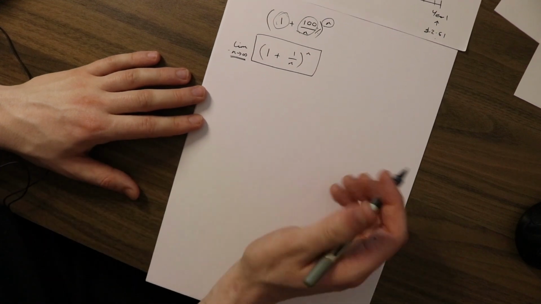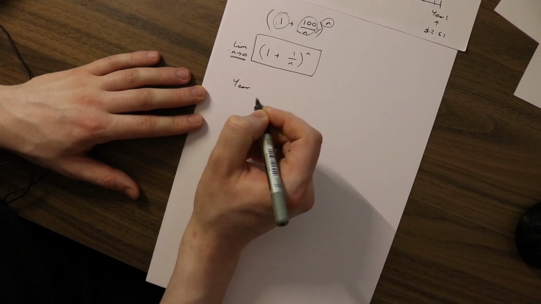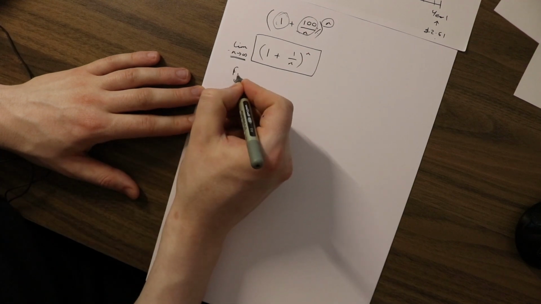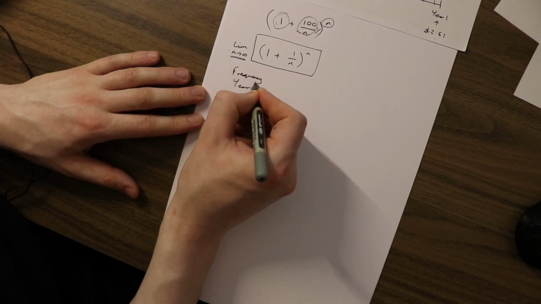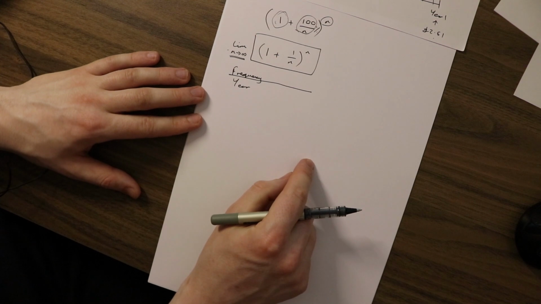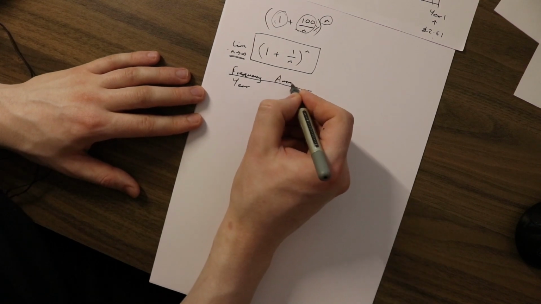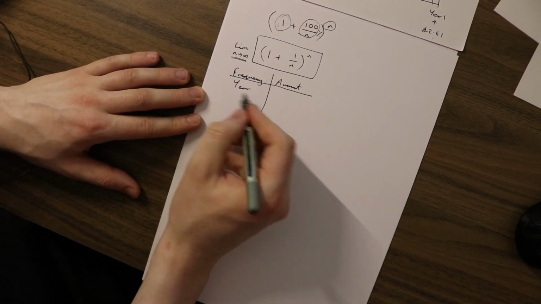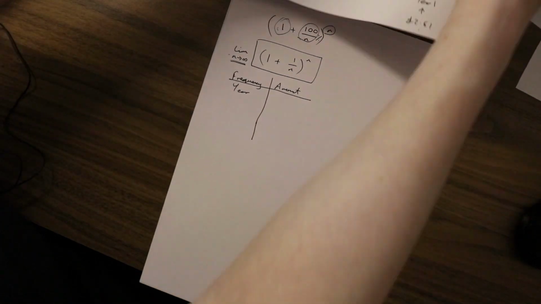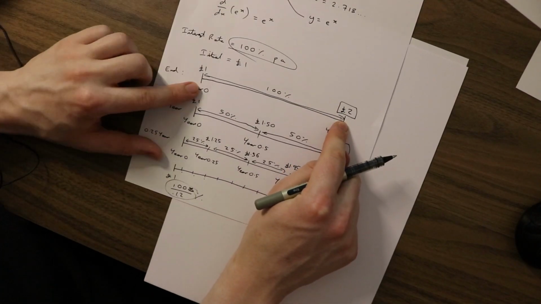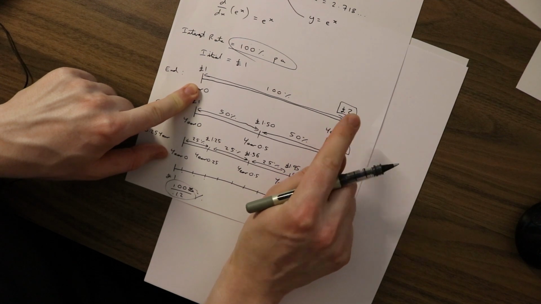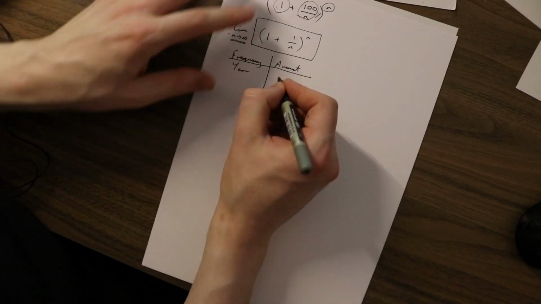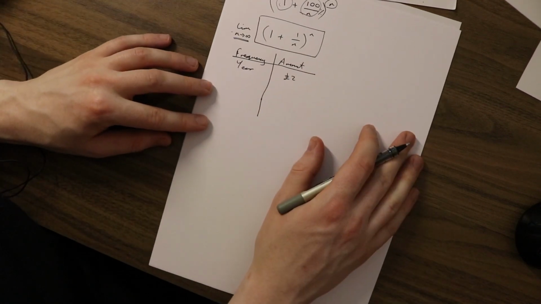So as an example, let me write down this table. Let me create a table of frequency, in other words, how often I'm calculating the interest, and then how much money I have at the end of the year. If I do this every year, well, we did that right at the very start. If I did the interest over the course of a year, then I'd end up with £2 at the end.